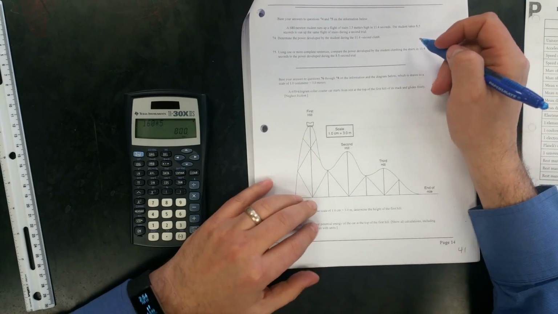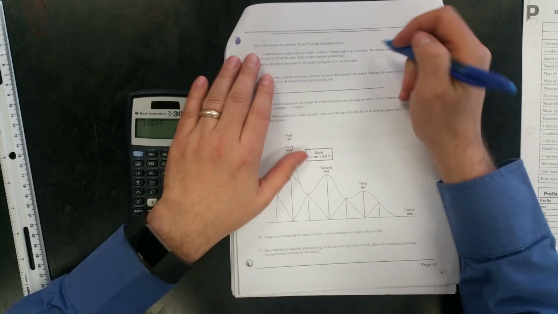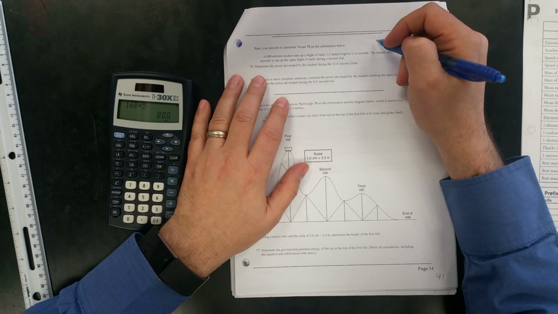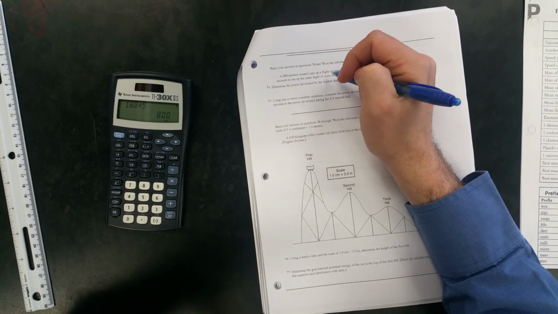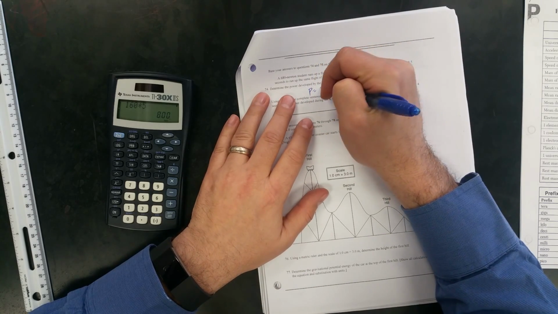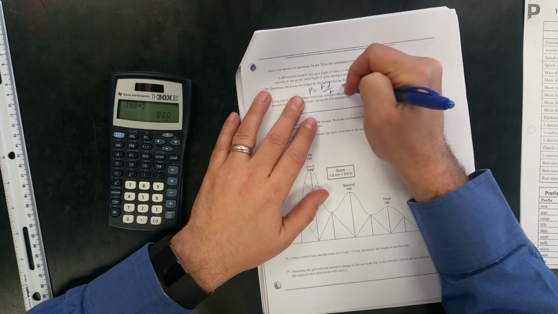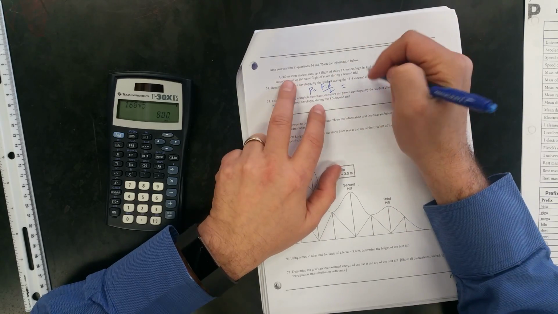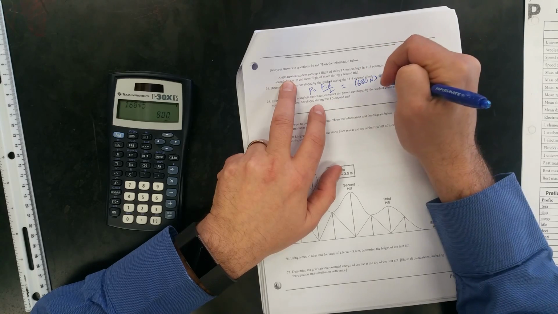Okay. A student runs up a flight of stairs in 11 seconds. Let's think about this. It takes 8 seconds to run up the second flight. Determine the power during the 11-second flight climb. Okay, so power is work divided by time, and the work is force times distance. So the force is going to be the object's weight. In this case, 680 newtons is the weight.